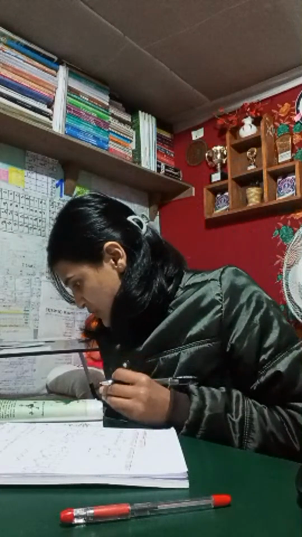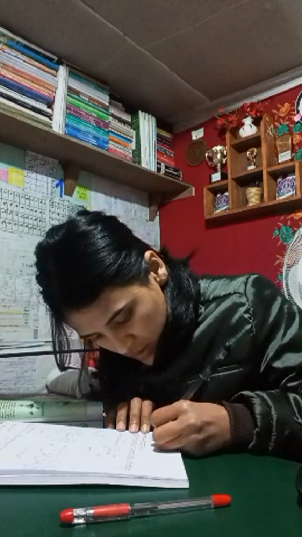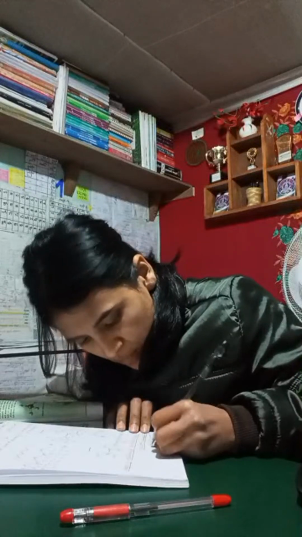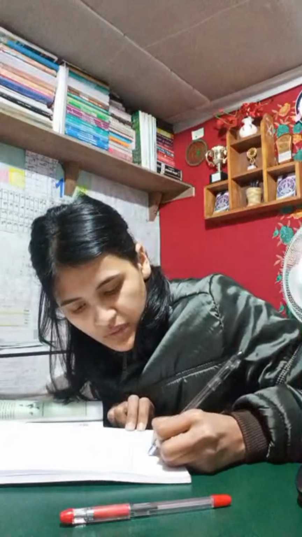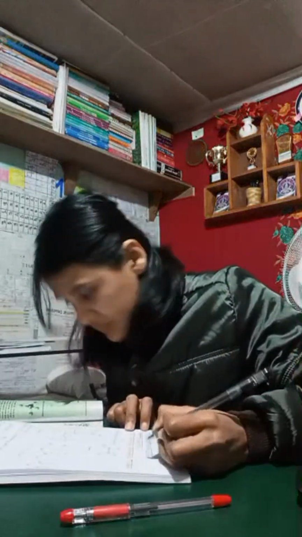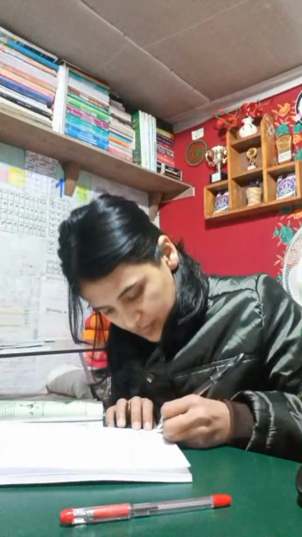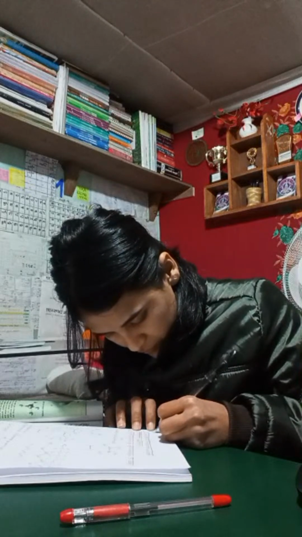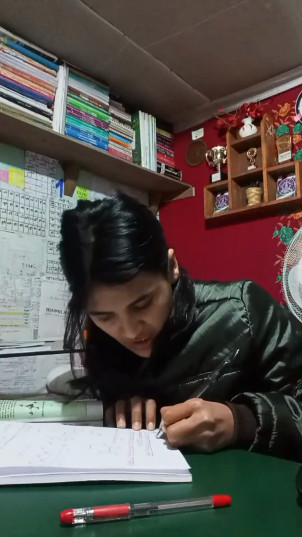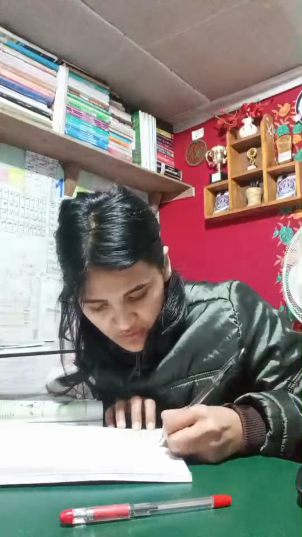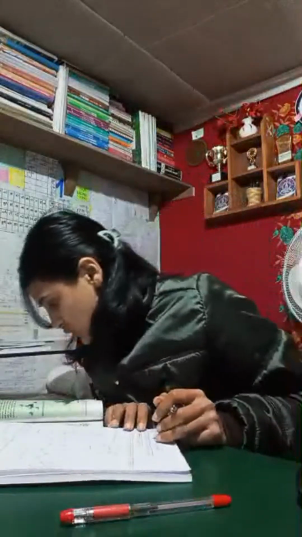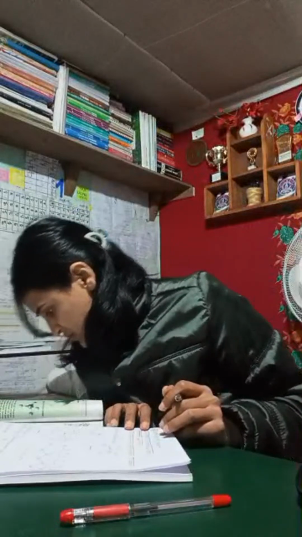Three-dimensional structure of organic molecule on paper, using solid wedge and dash formula. The 3D image of a molecule from a two-dimensional picture can be perceived.